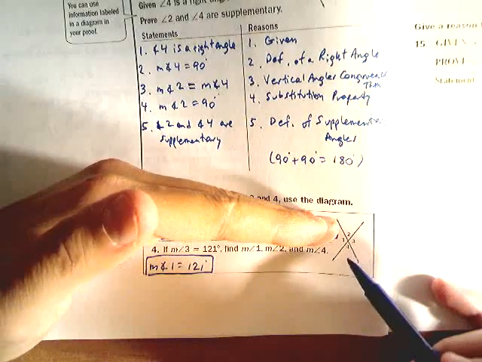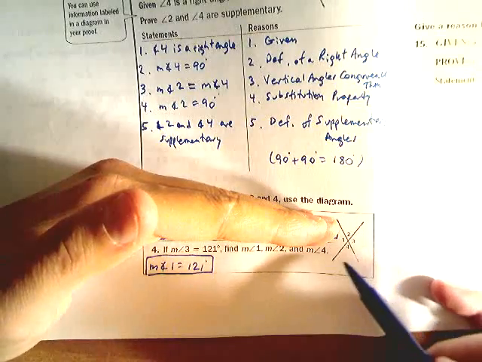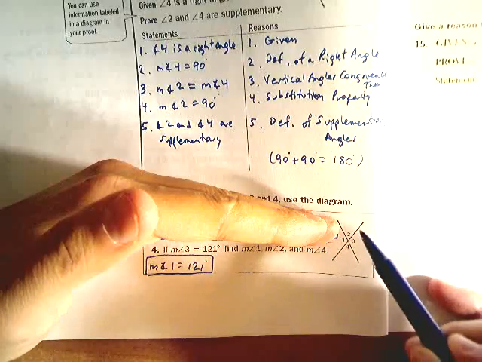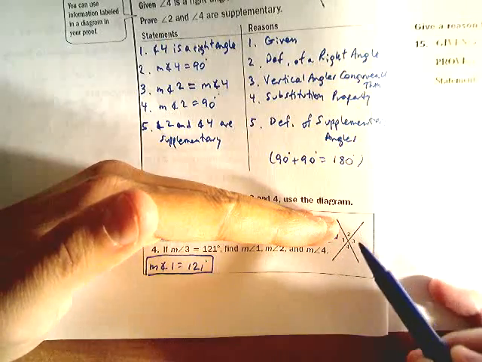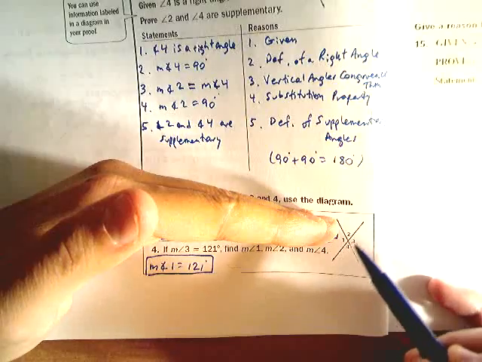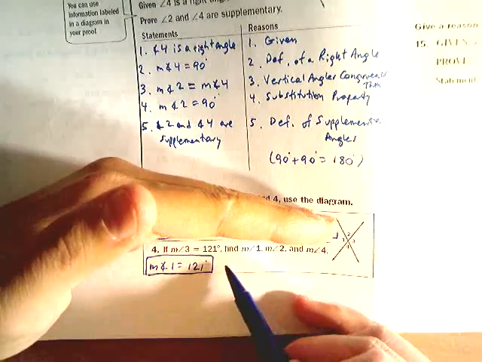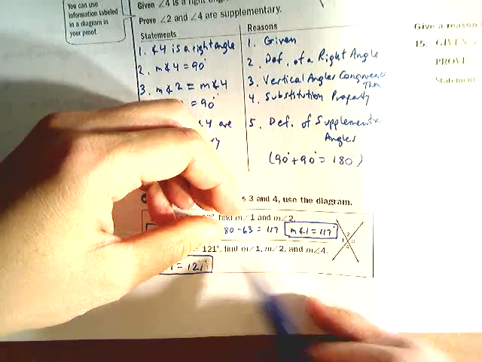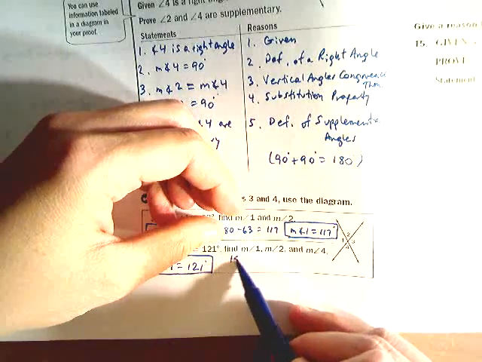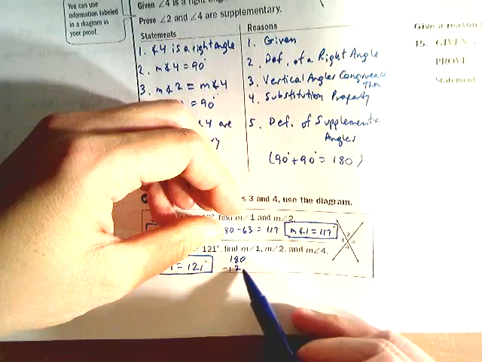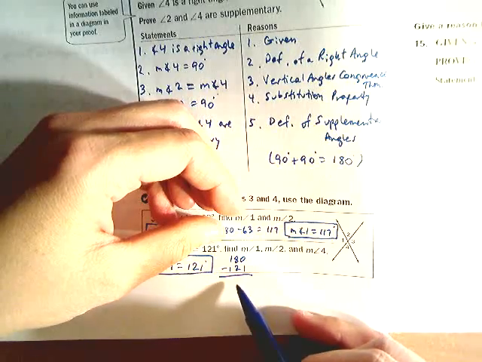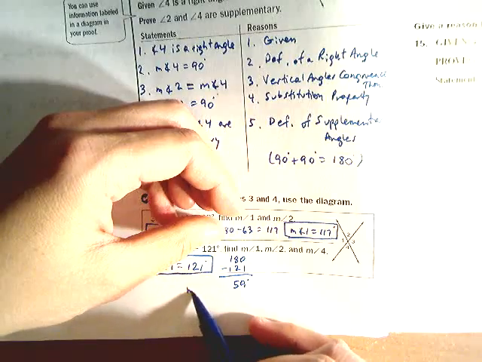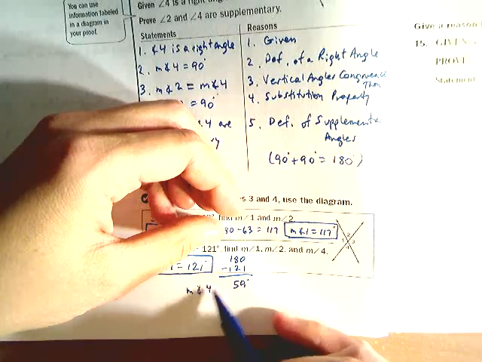Now, angle 4 is supplementary with angle 3. They start on one side of a straight line and they rotate over to the other side of a straight line. That's half a circle. So angle 3 and angle 4 must add up to a total of 180. So since angle 3 is 121 degrees, I can find angle 4 by subtracting 121 from 180, and I get 59. So that must be the measure of angle 4.